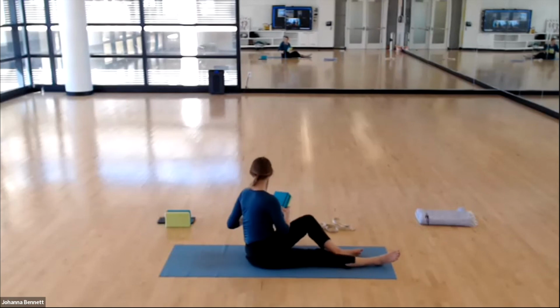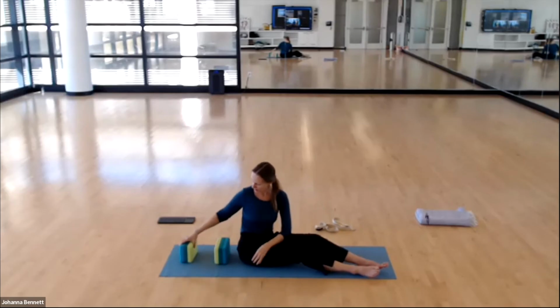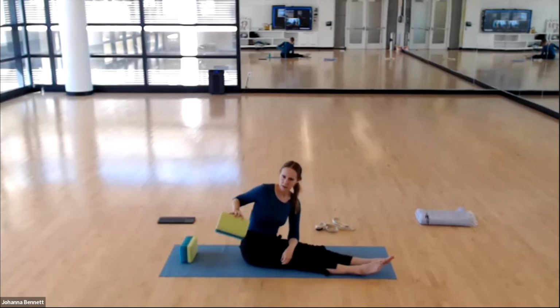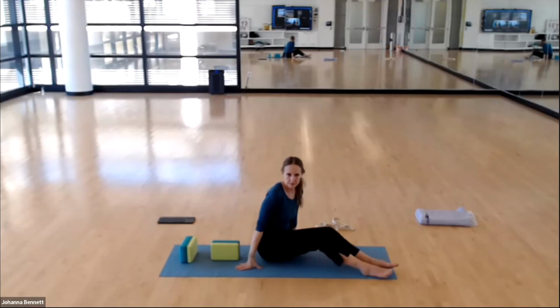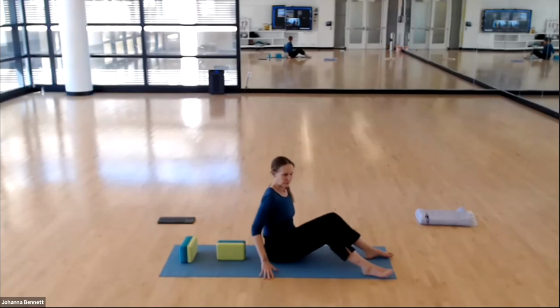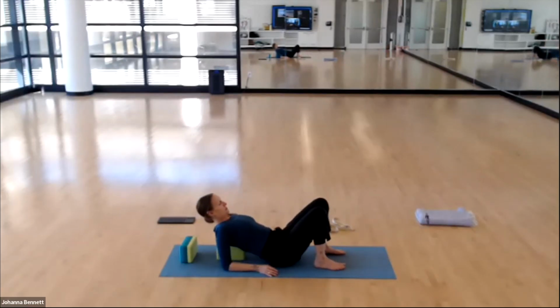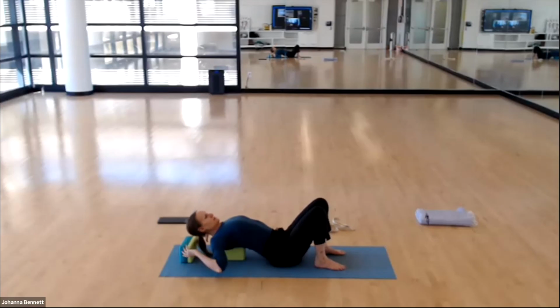And now we're gonna lie down. We're gonna lie down with support of the block underneath the back. You can take the middle block lengthwise along the Sushumna, okay, so along your spinal tract. Place it right between the shoulder blades, lean back. Good, place the second block for your head. So you have the middle block for your back, the second block, the head block for your head.